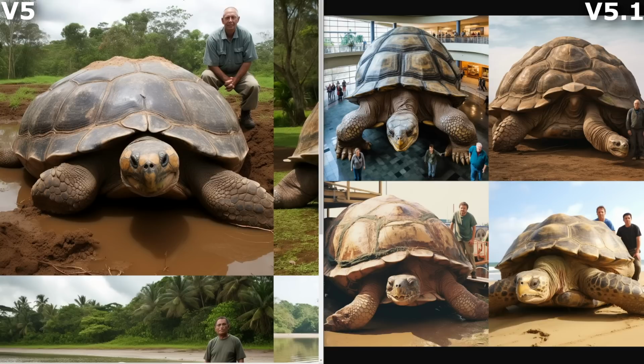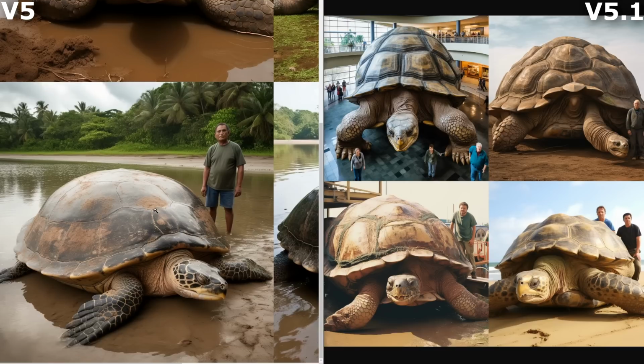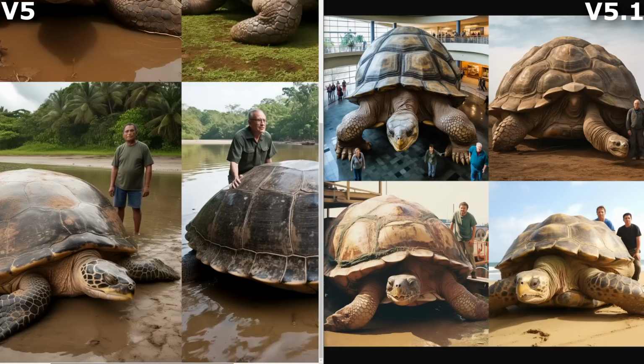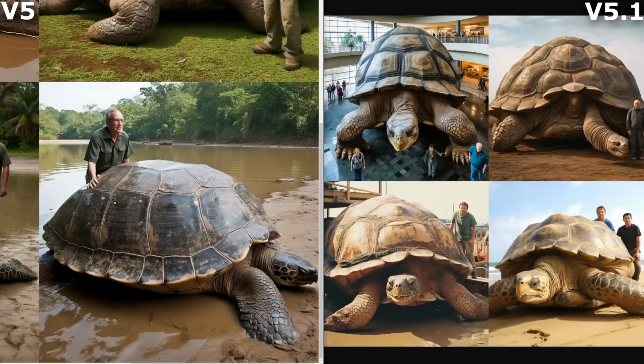This one does have a head. This is a really good result. He's sort of squatting in the mud in this rural location with this ginormous tortoise. And then this one as well, giant sea turtle almost, sort of on the beaches. So this has got like the correct location. Again, it's just the guy standing next to it. This one, he's touching the turtle, he's ready to caress it, it's like his new pet.